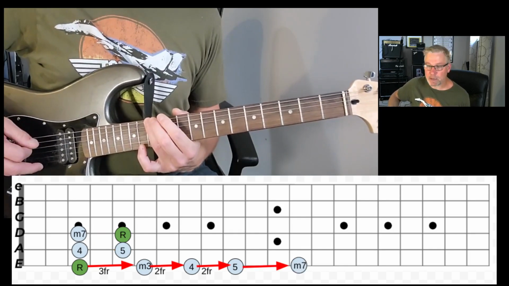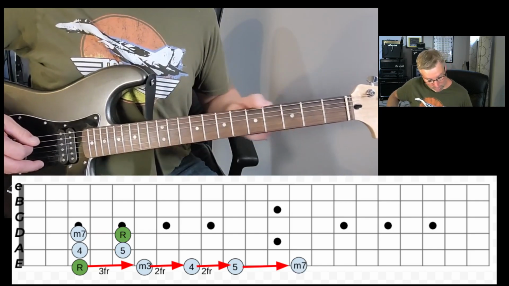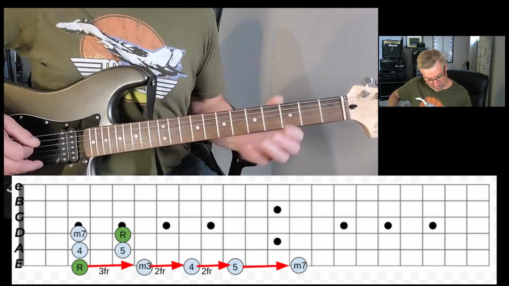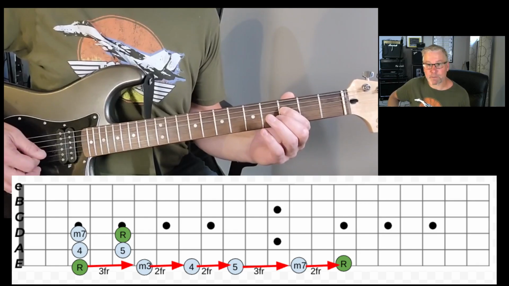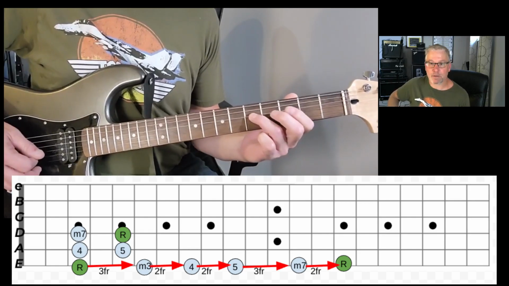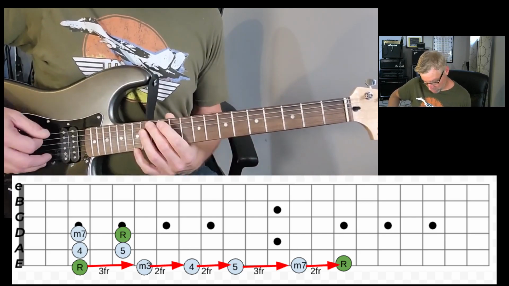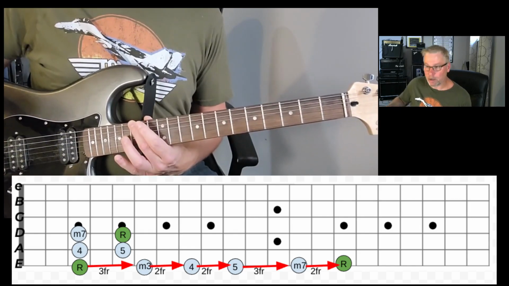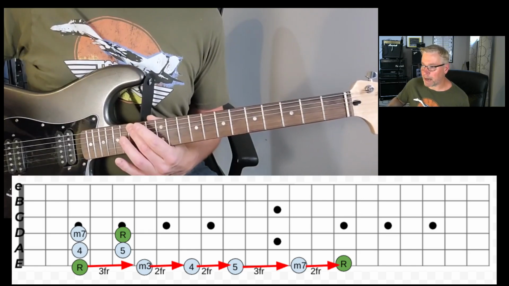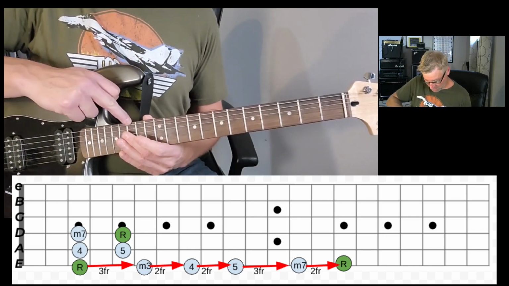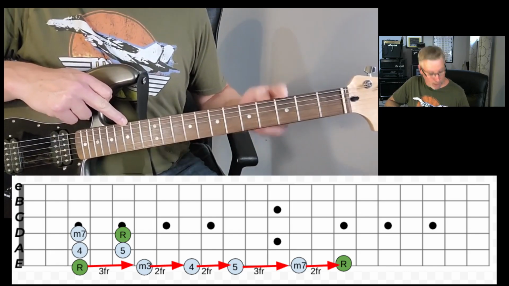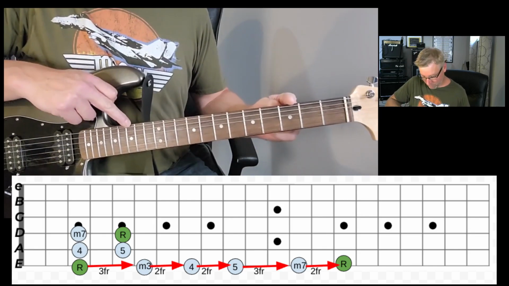We've got 3 semitones again. So 3 semitones, 2, 2, 3. And then from the minor 7th at this position, we've got 2 semitones back to our root. So from the minor 7th here, 2 semitones, and we are back at the root. And of course, this is the 15th fret, which is 15 minus 12, which is an octave, gives us our 3rd fret. We've covered the octave.